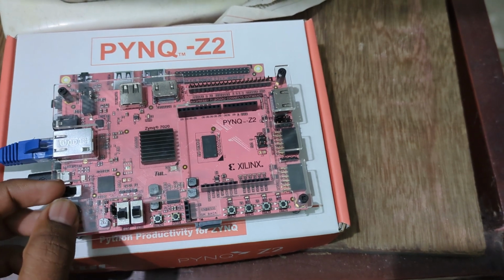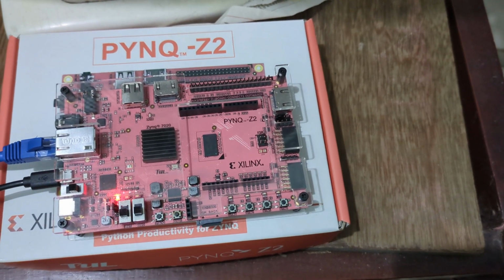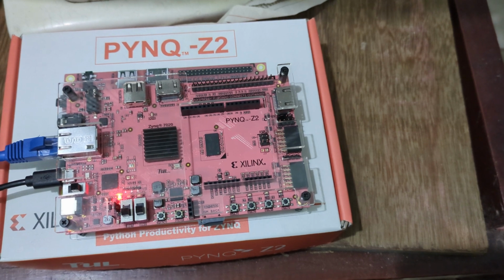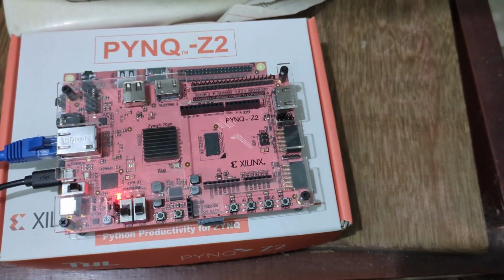Now we'll first switch it on here. This light just shows the power is on for the board. Now the OS will reboot.